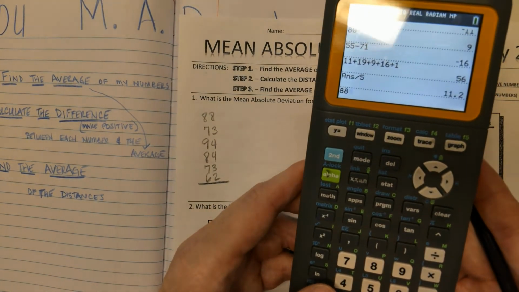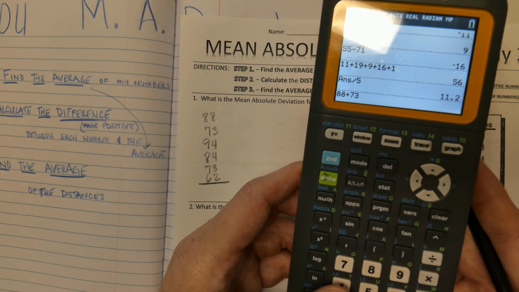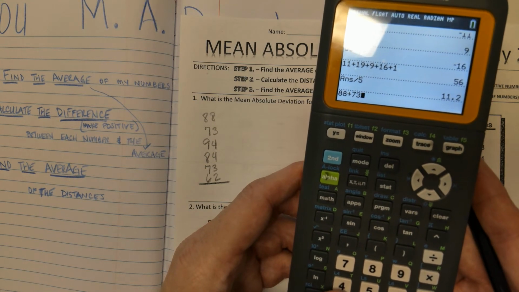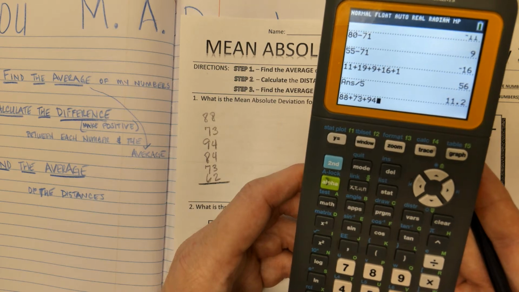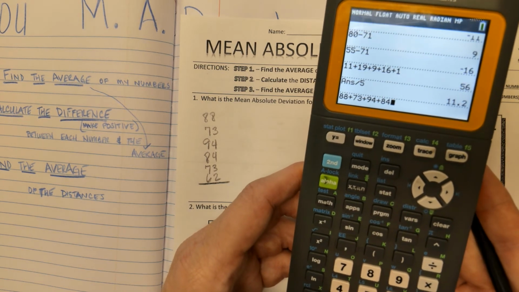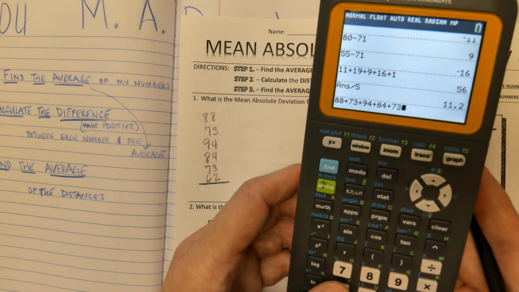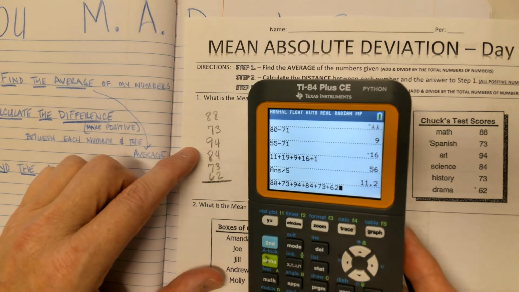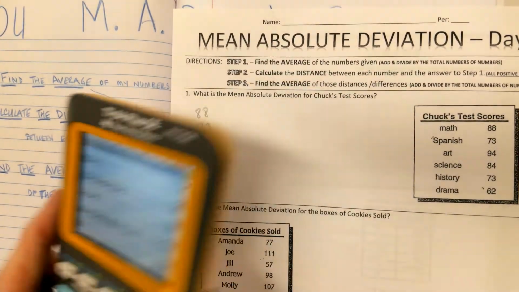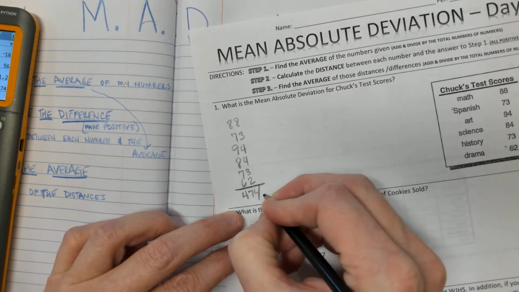88 in your calculator plus 73. Plus 94. Plus 84. Plus 73. Plus 62. I'm going to check to make sure I've got them all in there. Did y'all get 474? Is that my average? What do I got to do?